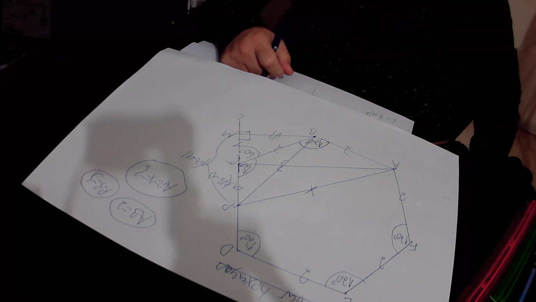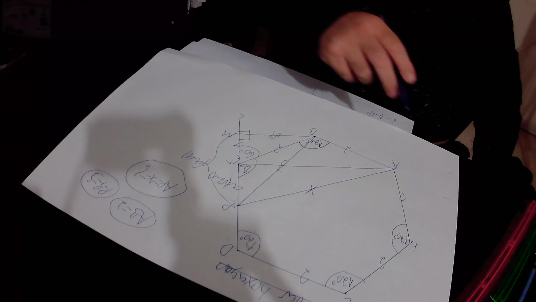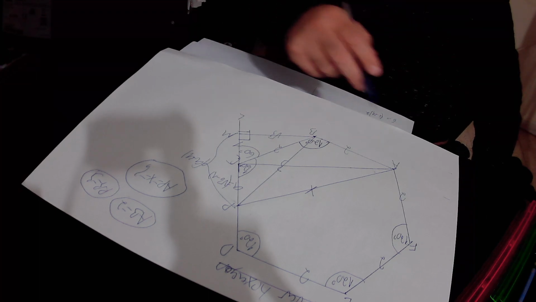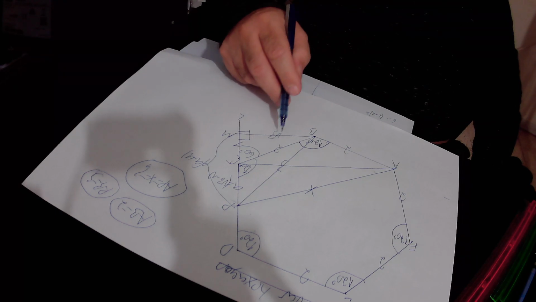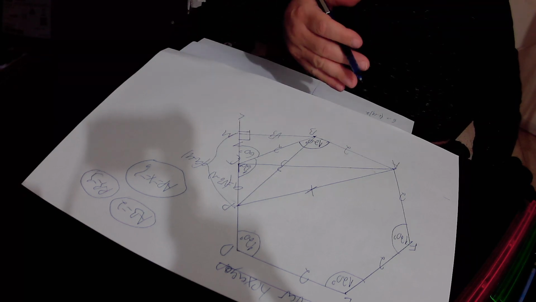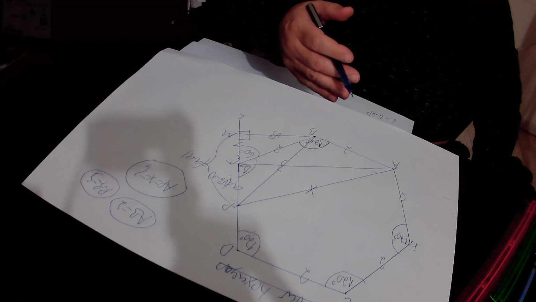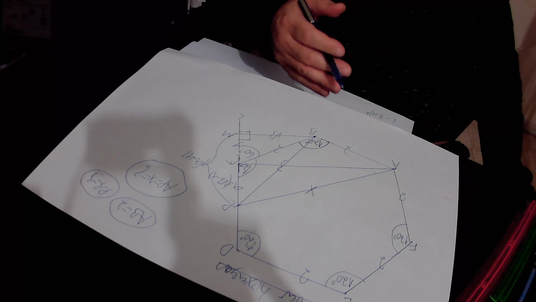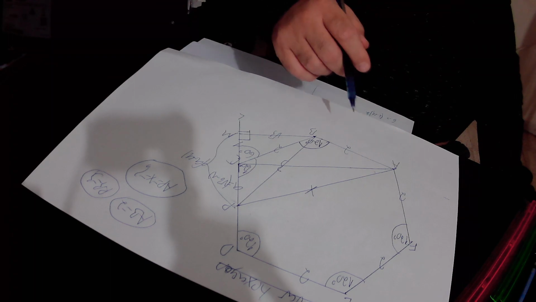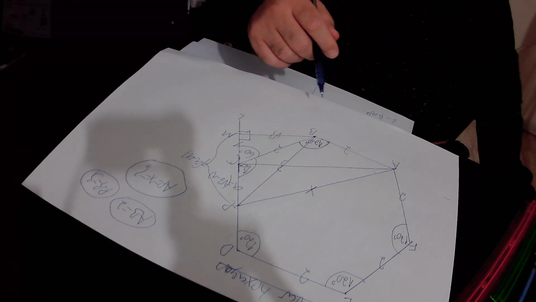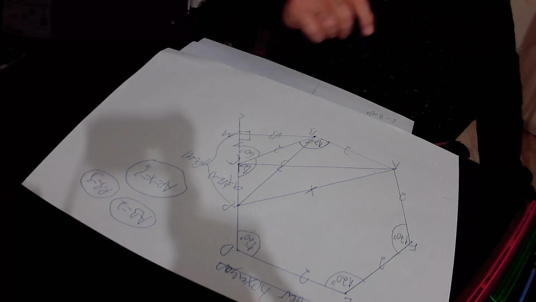So on this triangle ABC, we know that side AB equals 2 units and side BC equals 2 units also, because those two sides of the triangle are also sides of the regular hexagon, and all the sides of this regular hexagon are equal to each other, each equal to 2 units.